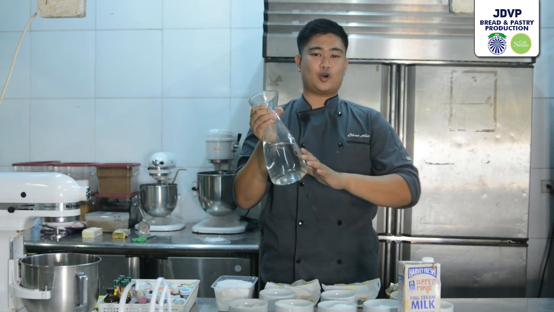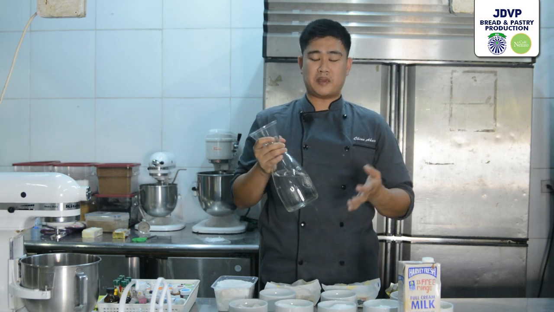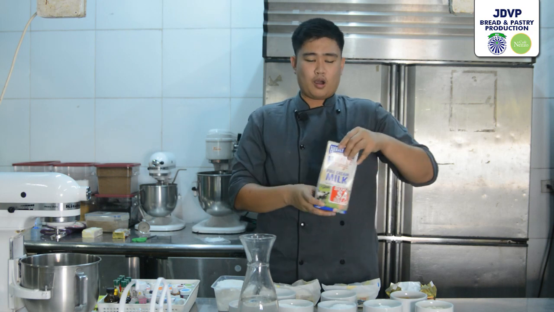Widely used is water. Usually, water ginagamit natin to hydrate our baked products. And also, we use milk, either fresh milk, non-fat milk, skimmed milk, soy milk, almond milk, and so on and so forth. What else can we use? Fruit juices, so yung mga orange juice, apple juice, cranberry juice, and so on and so forth. It gives moisture to our baked product, the liquids.